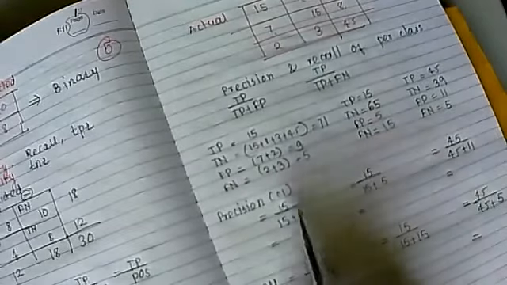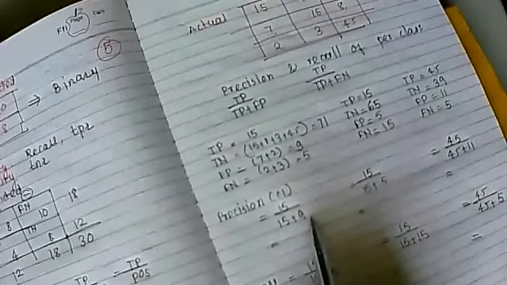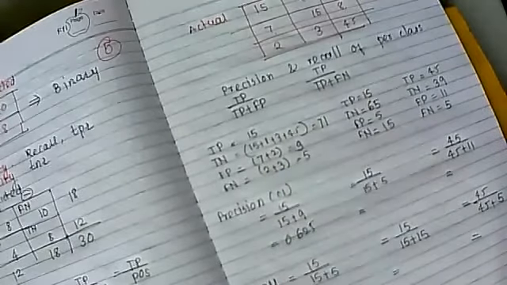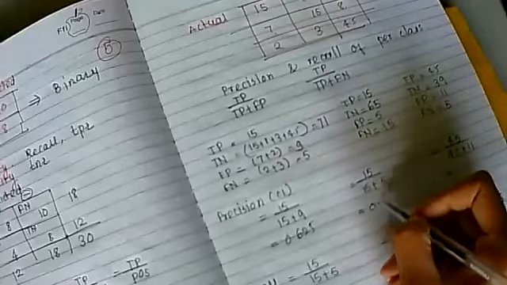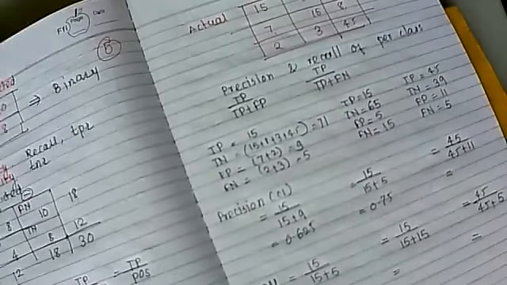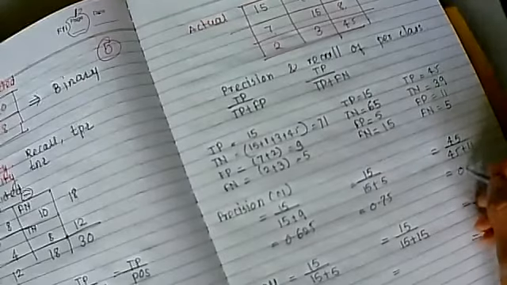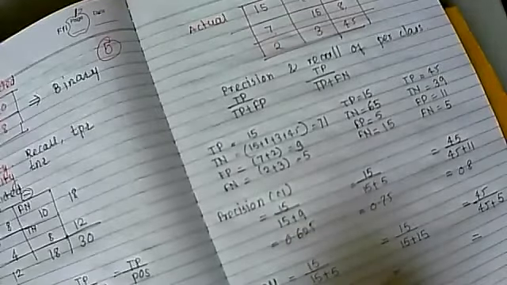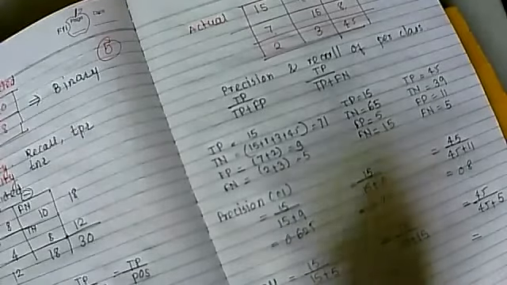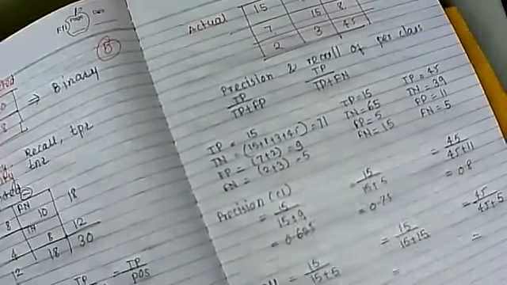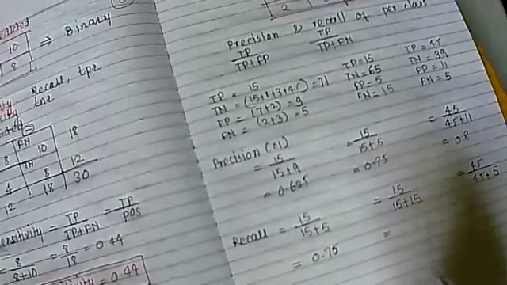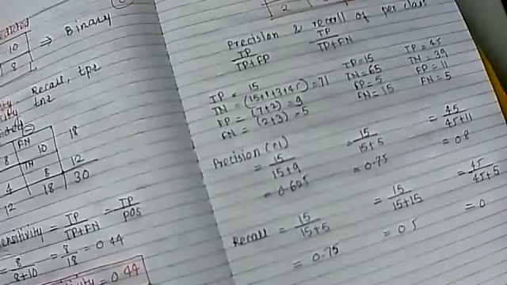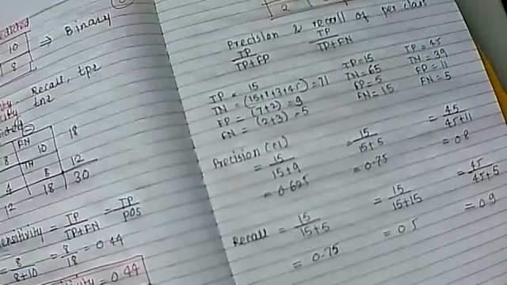So has anyone calculated this? 15 divided by 15 plus 9? Yes, ma'am. 0.625. Next, 15 divided by 20, 0.75. Yes. Next, 45 divided by 56, 0.8. Okay. Recall: 0.75. Okay, right. Next, 15 divided by 30, 0.5. 45 divided by 50, 0.9. Right. So all these values.